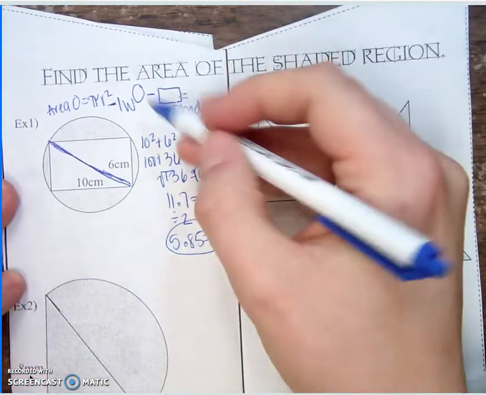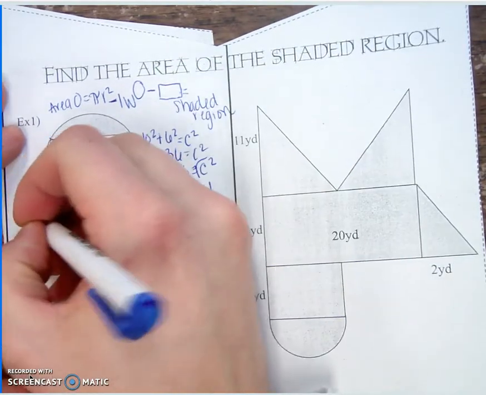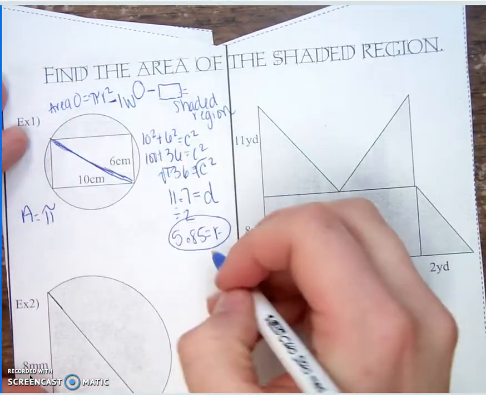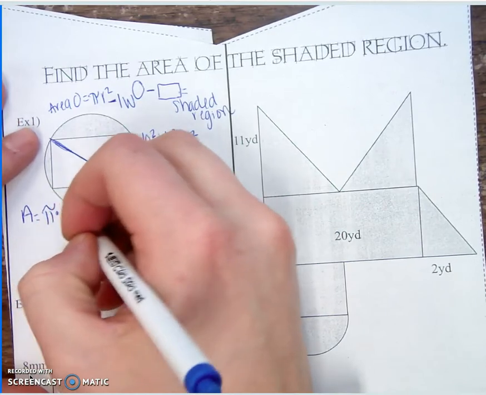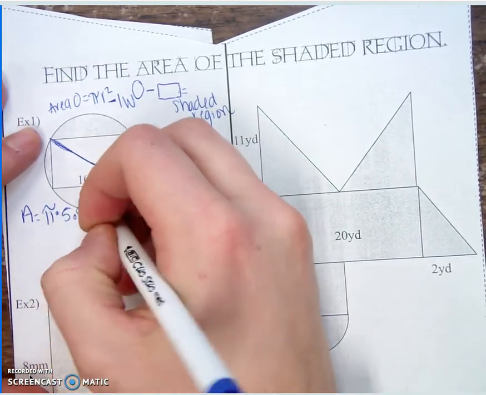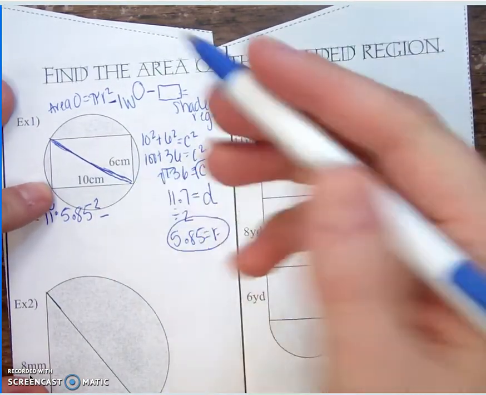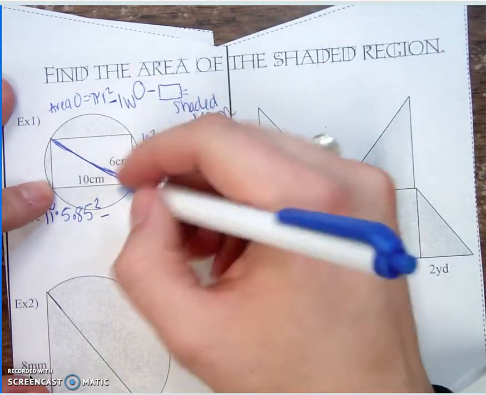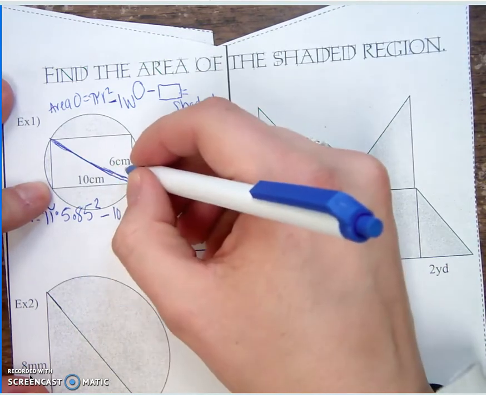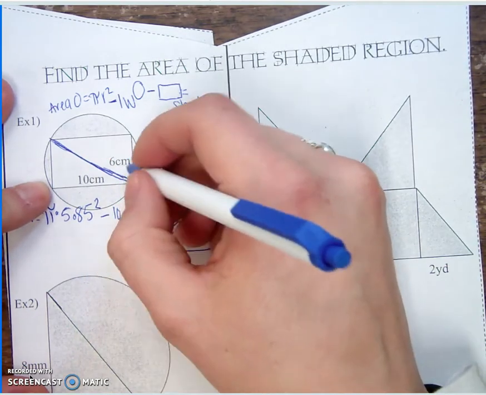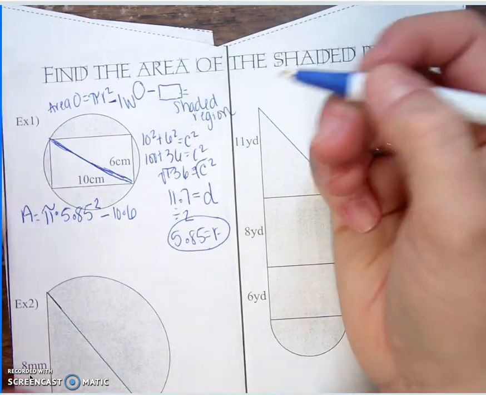All right, so now let's fill in. So to find that area, I'm going to do pi times the radius, which is 5.85 squared, minus the length of the rectangle was 10 times the width, which was 6.